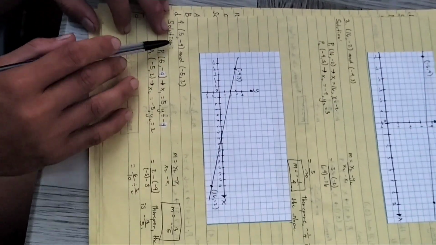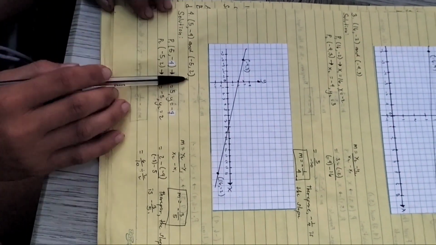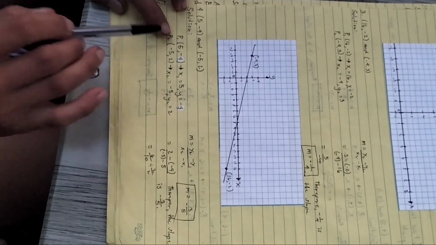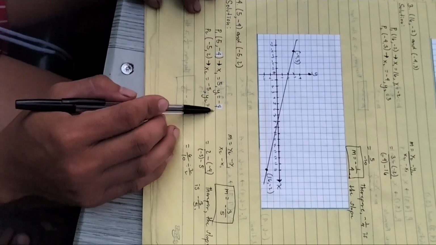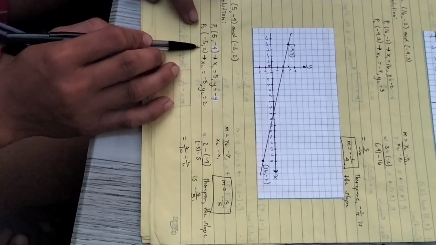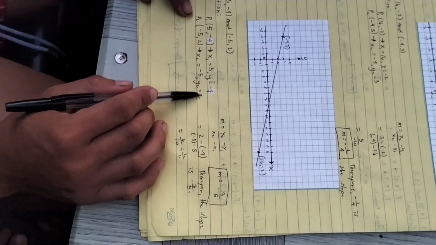Number 4, ordered pair of 5 and negative 4 and ordered pair of negative 5 and positive 2. Solution. Our first point, 5 and negative 4, our x sub 1 is 5 and our y sub 1 is negative 4. And our second point is negative 5 and 2, so x sub 2 is negative 5 and y sub 2 is 2.